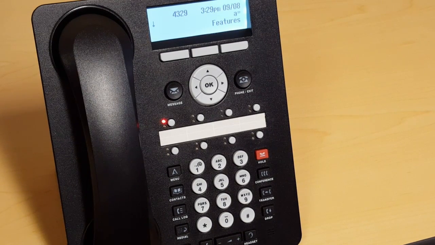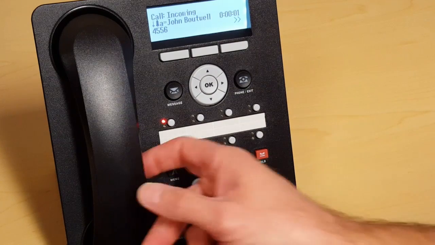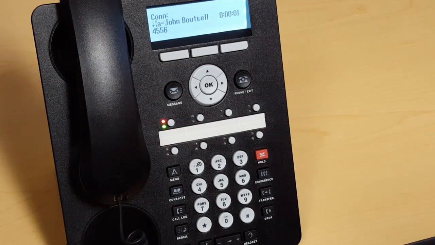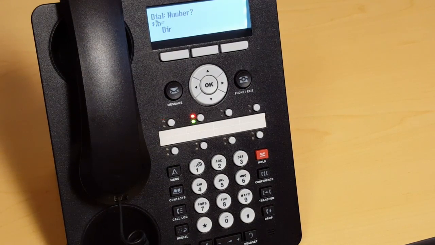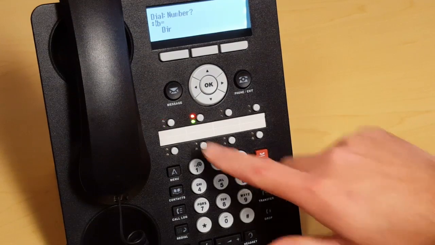Screen transfers are calls that you announce to the destination before releasing the call to them. To perform a screen transfer, while active on a call, press the transfer key. The call will be placed on hold. You will see the first call appearance, red and green lights flash.